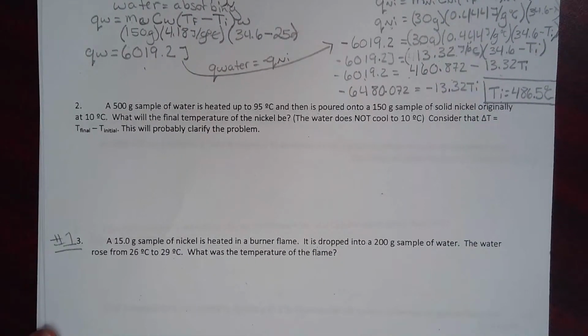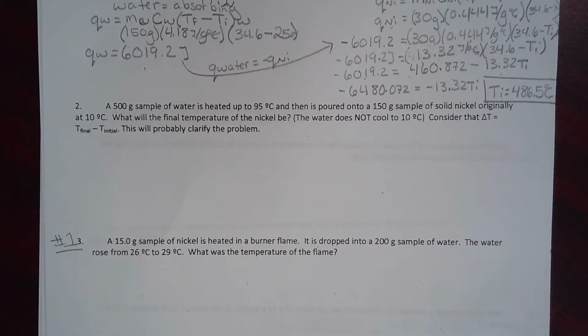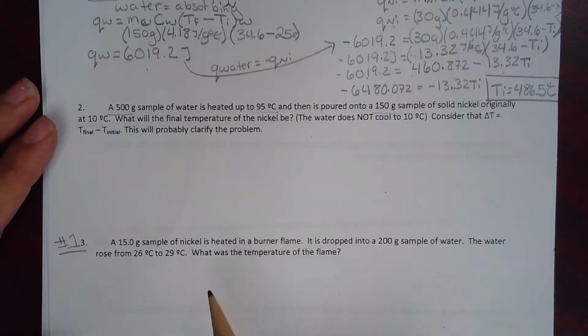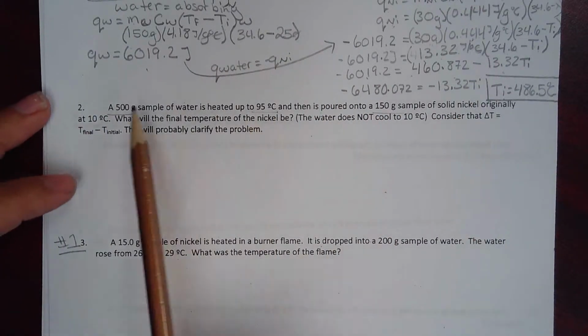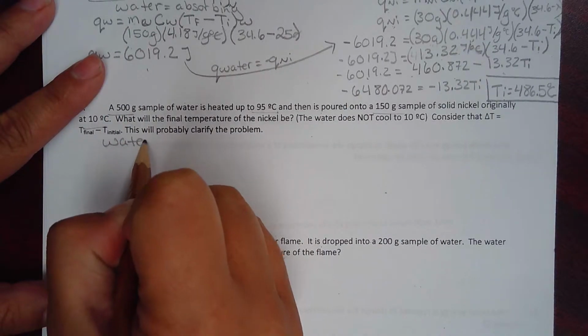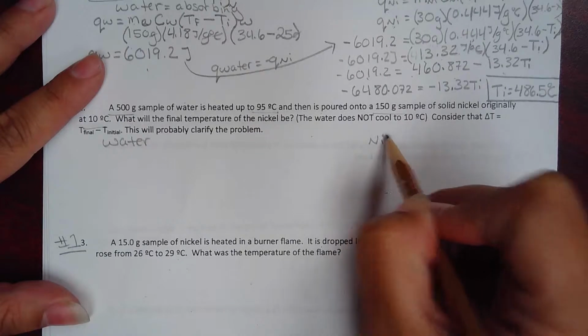If we look at number 2, you have a 500 gram sample of water heated to 95 degrees Celsius. It's poured into 150 gram sample of solid nickel, originally at 10 degrees Celsius. So we have water and we have nickel.